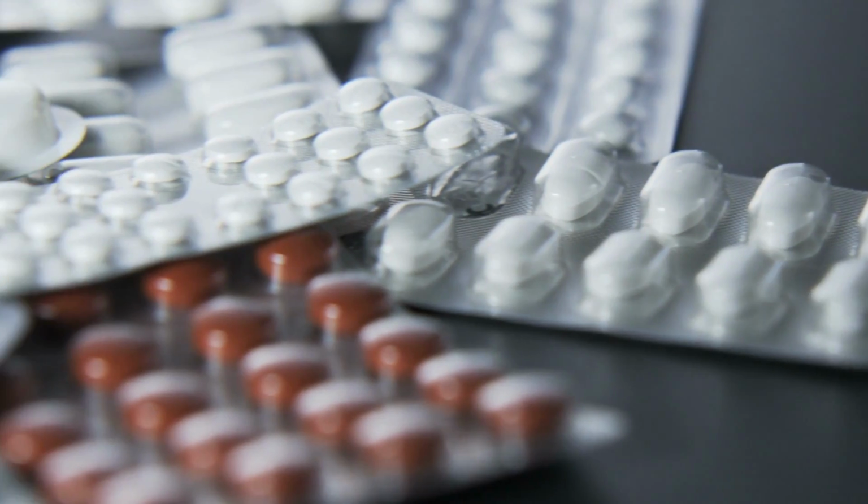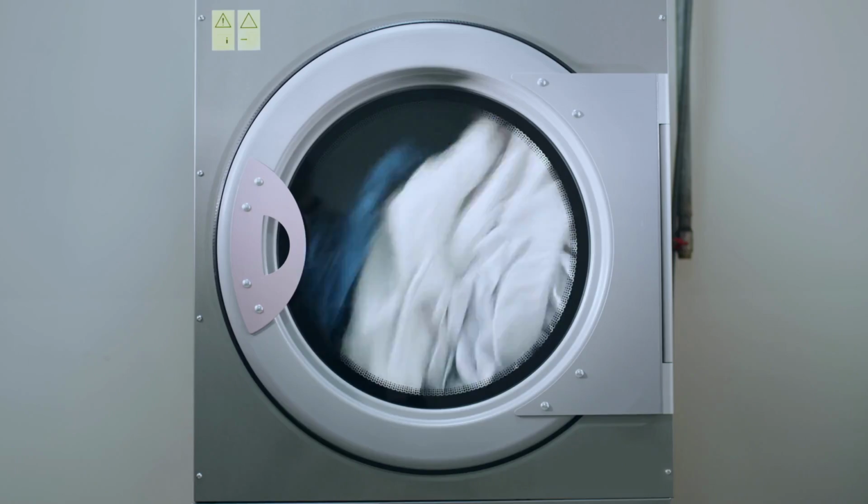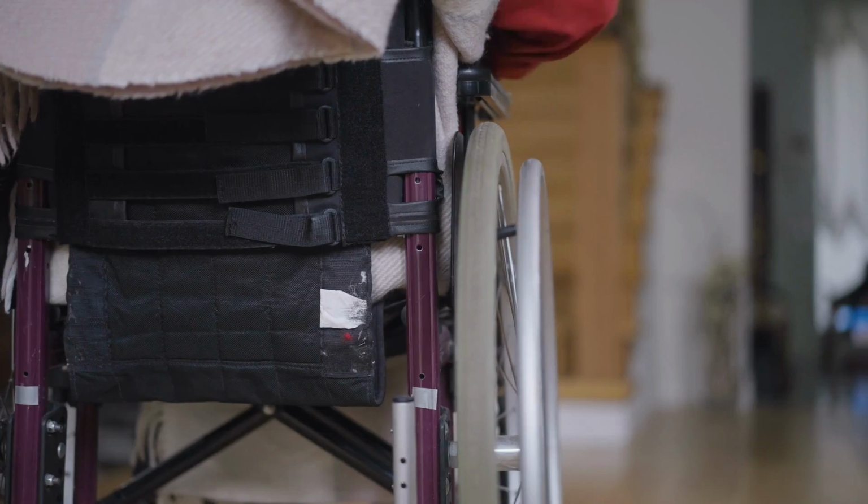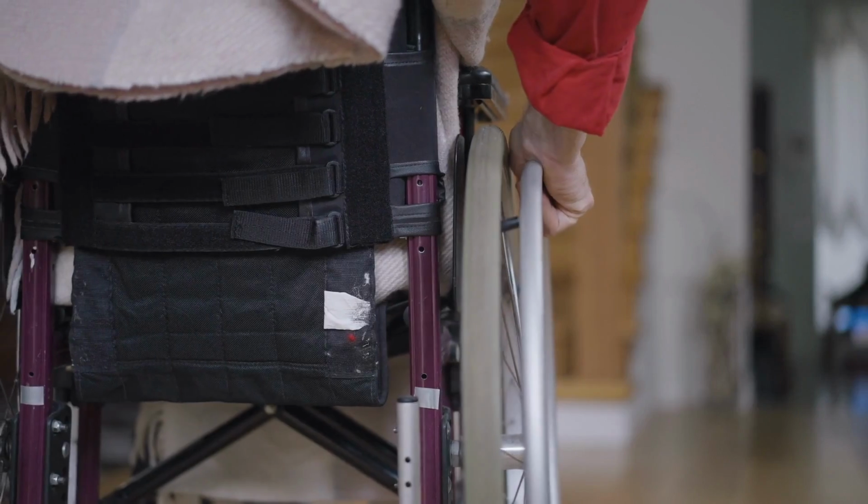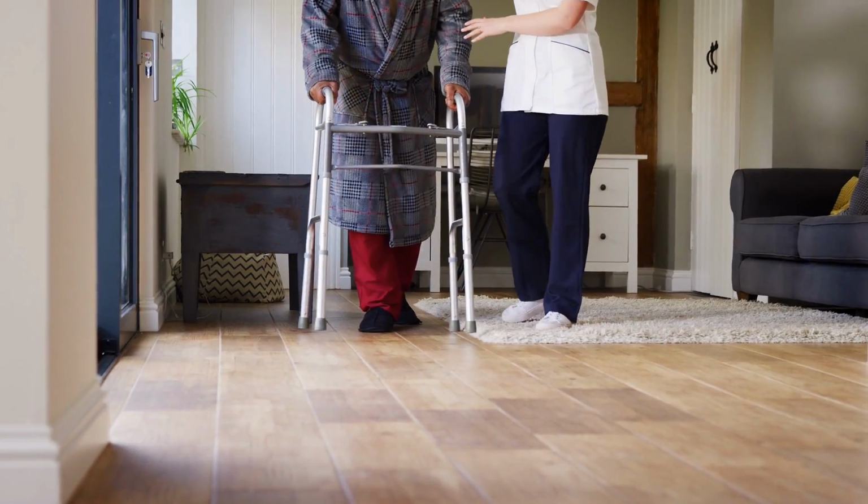The kind of support you may need includes practical support at home, like reminding about medication, doing shopping or laundry, personal care, washing, dressing, or simply supervision, disability equipment, home adaptations such as stair lifts, mobility aids, or maybe care in a residential or nursing home, which would also include respite care.